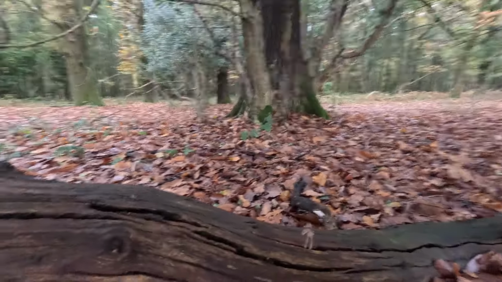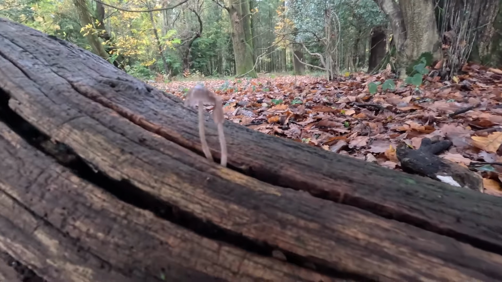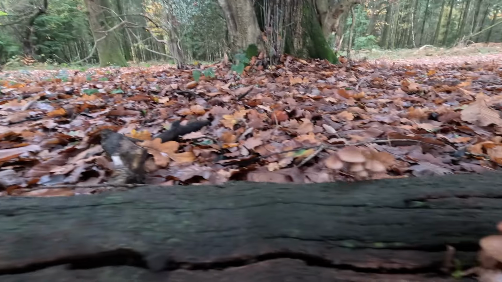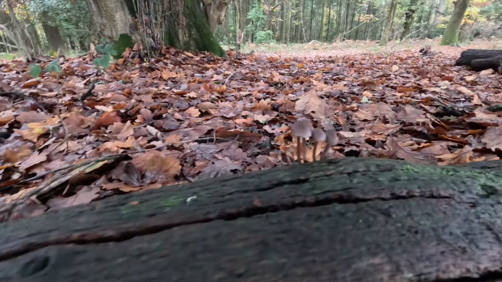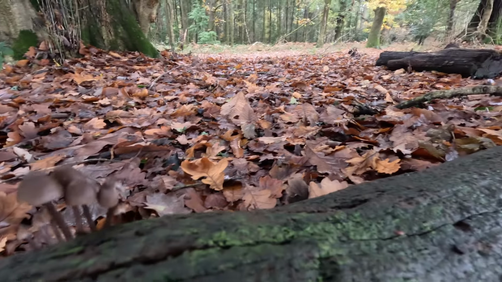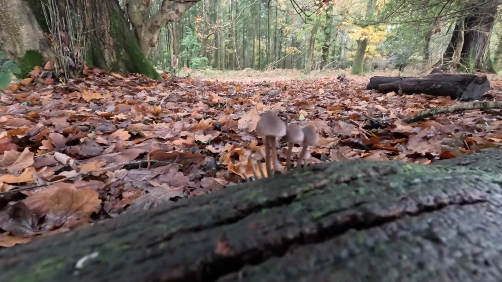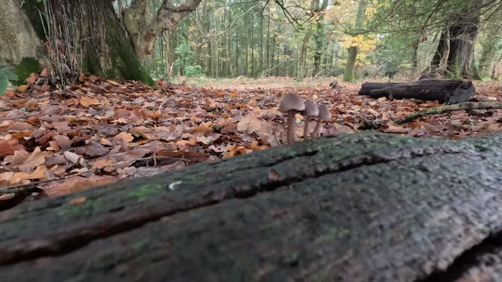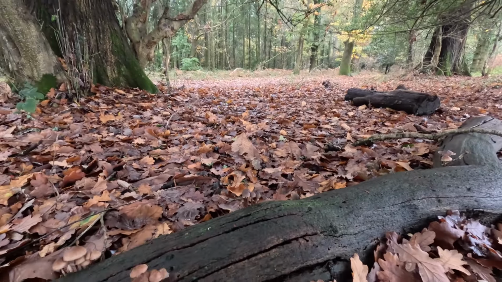Some super cool collections down here, so I might try and do something with some of these. So yeah, these look pretty cool. A few groups going along. I'm sure we can create something nice out of this, and something like this, the backdrop's really clean, the foreground's really clean. It's a really nice composition.